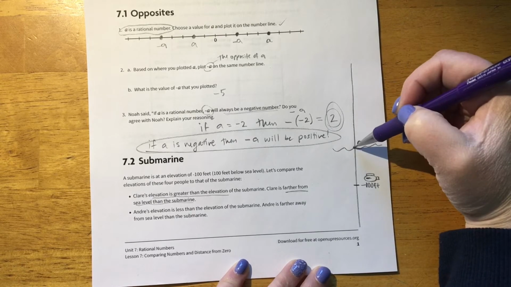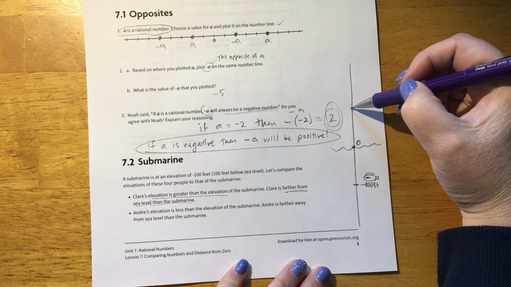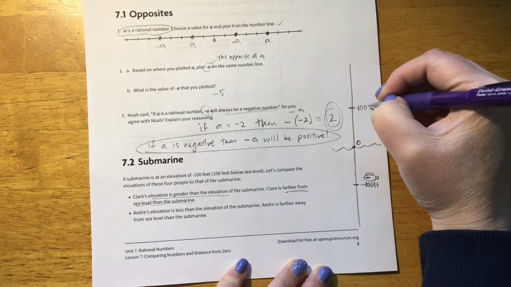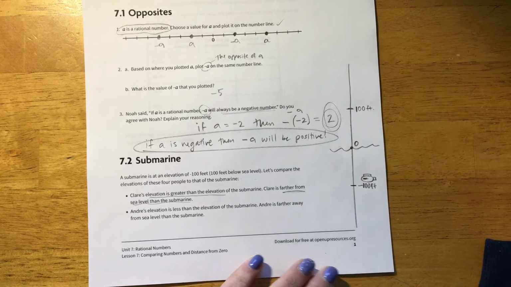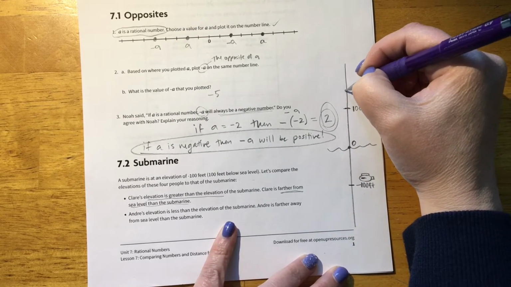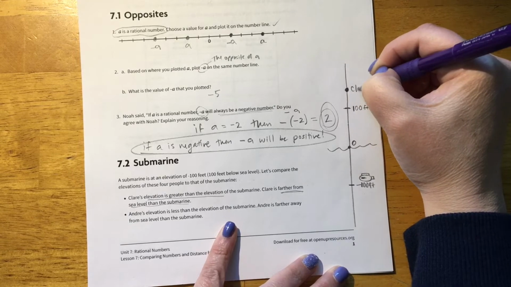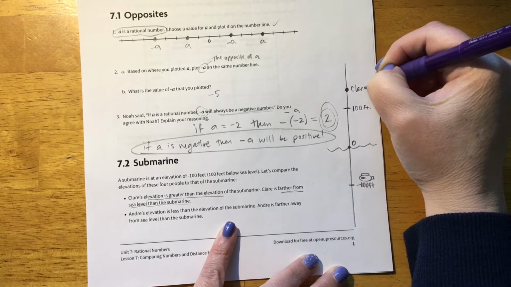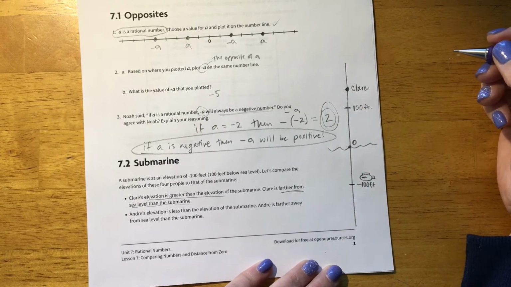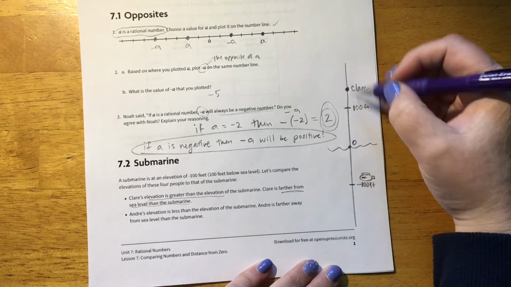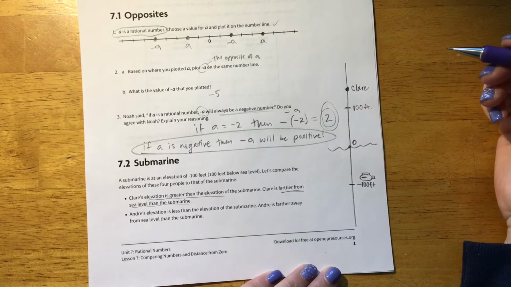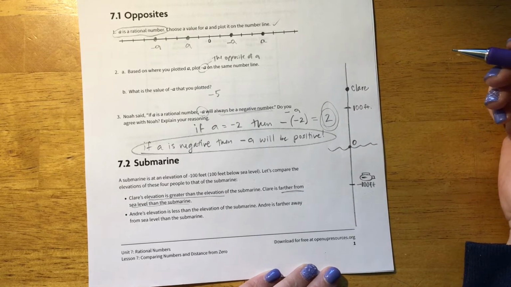Does that make sense? So if this is 100 feet above sea level, I'm going to label that as a positive 100 feet. If that's the same distance, then she must be up here somewhere. And it doesn't really matter where we put her. Let's put Claire up there. So that's where Claire lives. Is she farther away from sea level than the submarine is? Yes. Is her elevation greater? Yes.